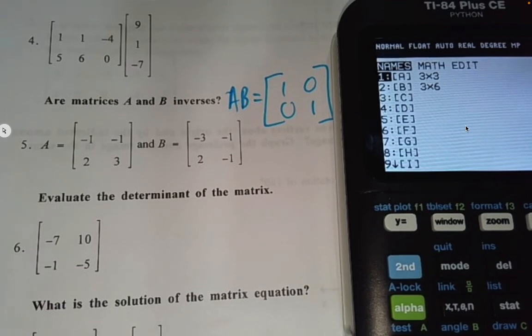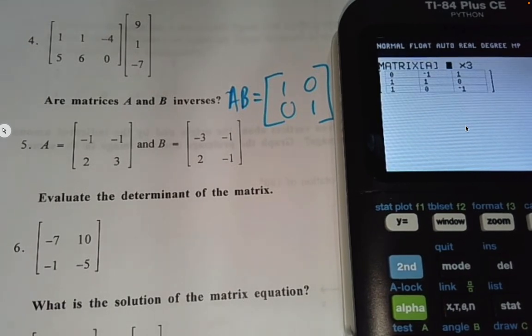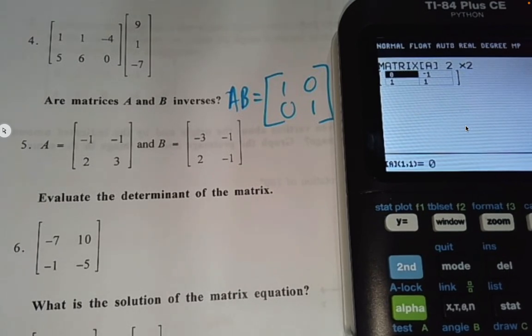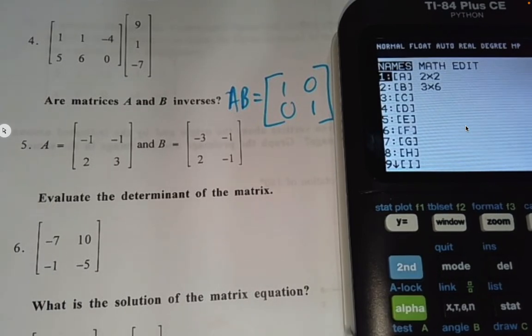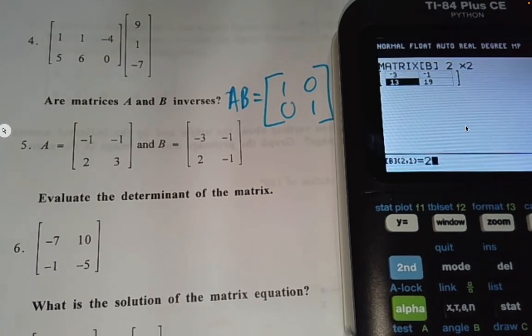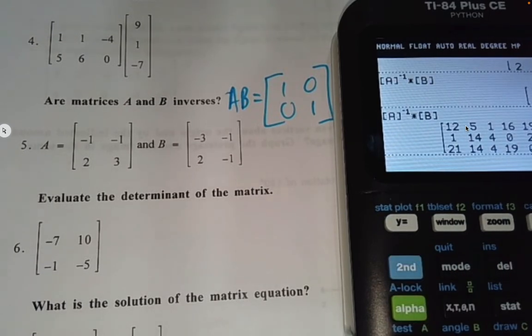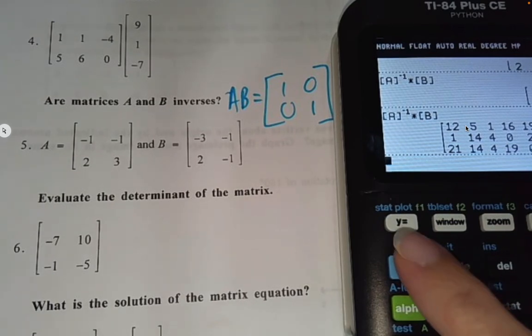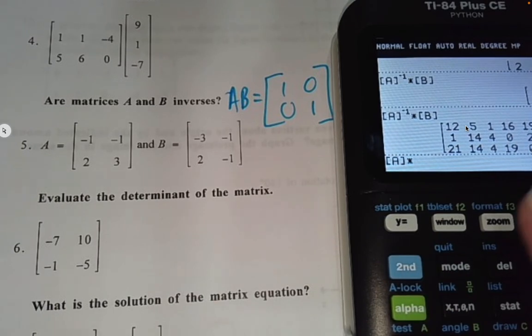So if I went to matrix A, 2 by 2, -1, 2, 3. Okay, and then I do the same thing, matrix B is also a 2 by 2, -1, 2, -1. And then I quit. Now I'm going to multiply them. What is matrix A times matrix B?